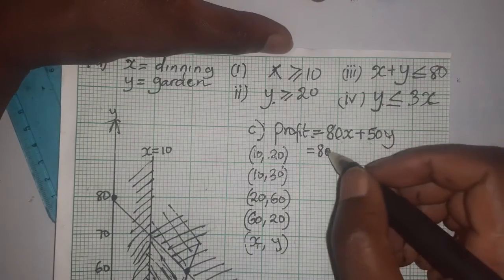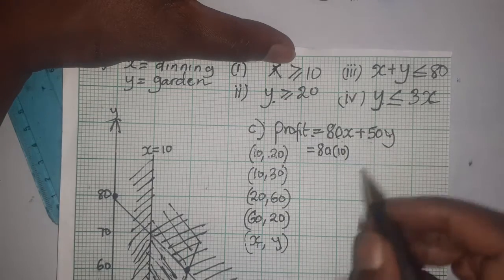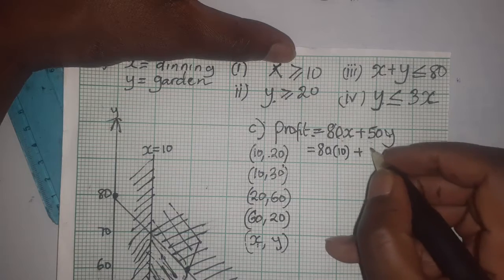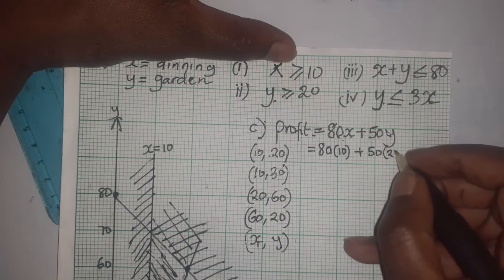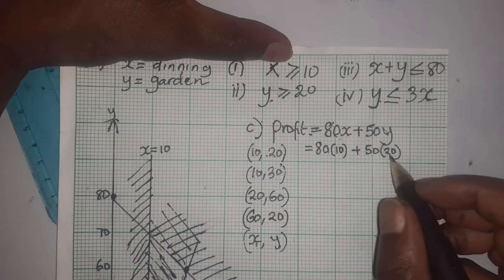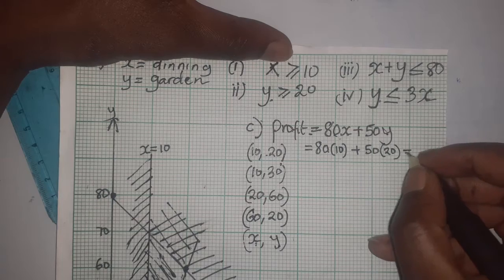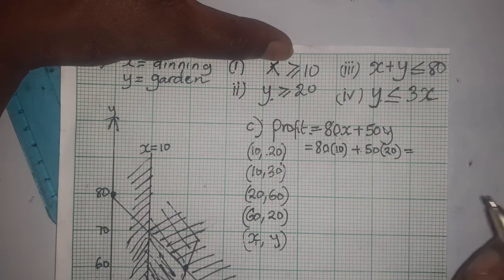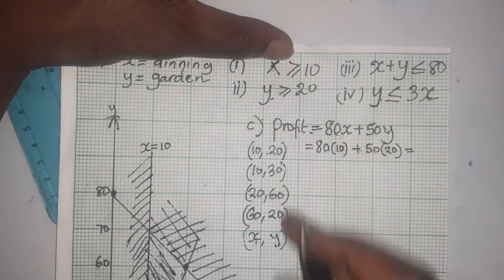Our x here is 10. What does this mean? 80 multiplied by 10 plus 50 in brackets 20. This is a multiplication: you multiply this and this, plus this and this, then you get the answer here. You repeat the process for all of them.